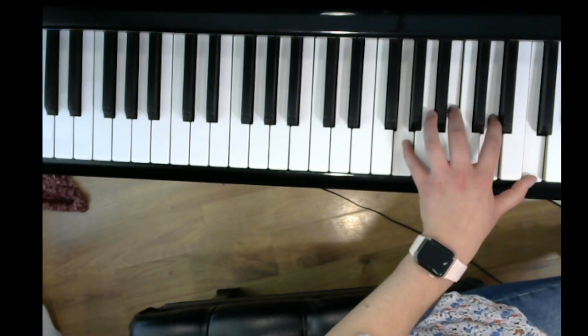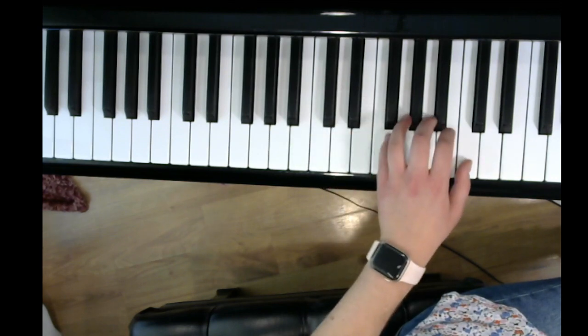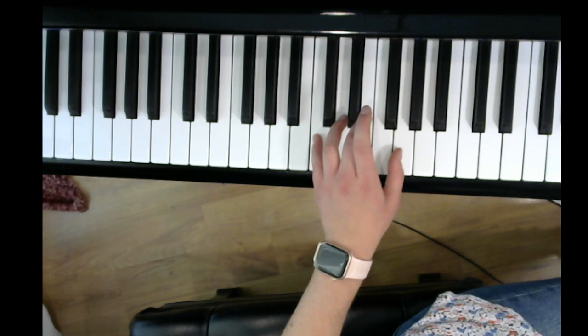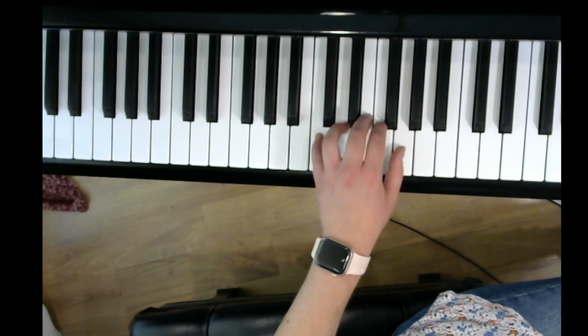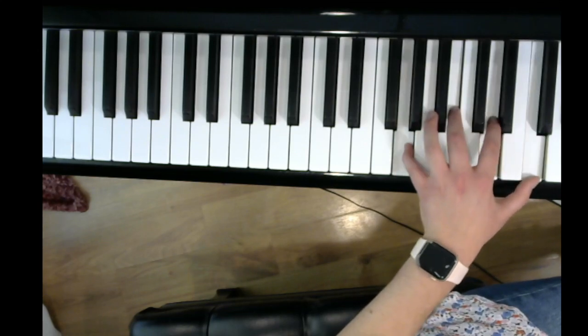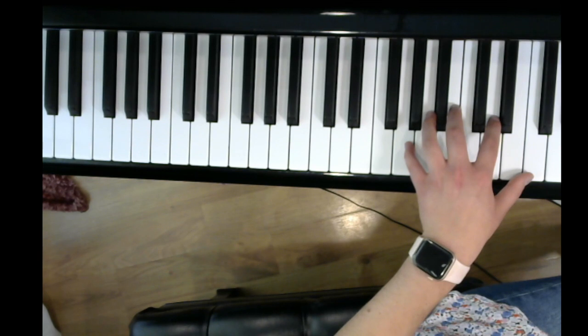Now, I kept them all in what we call root position, which we'll talk a little bit more about later. But basically, it's where you have the root note at the bottom, you just play a simple triad, or in this case, a 4-note chord with our 5/7 chord.